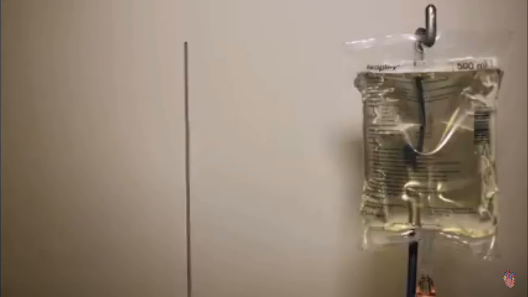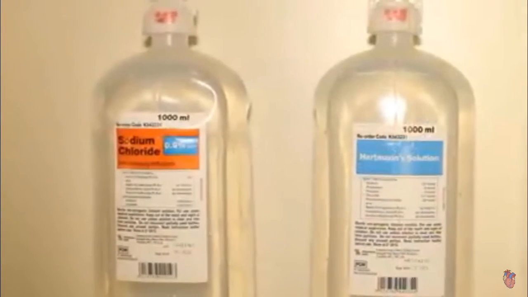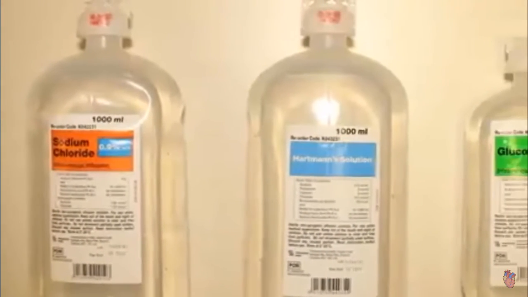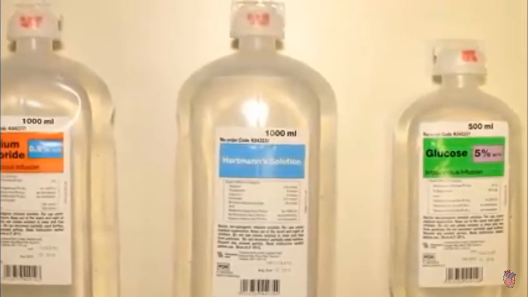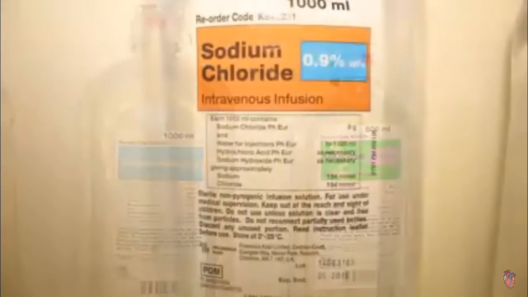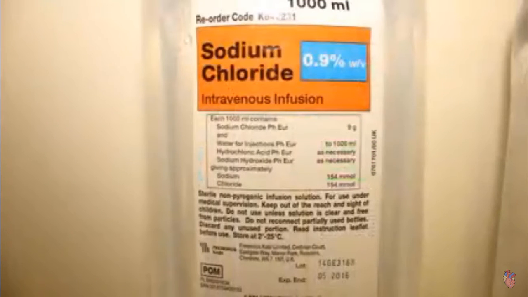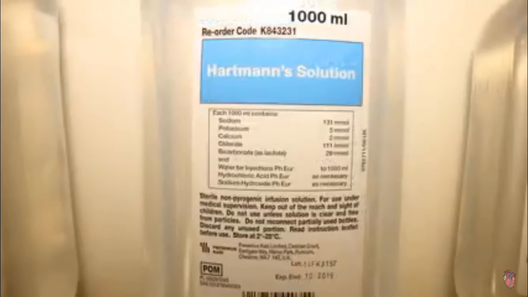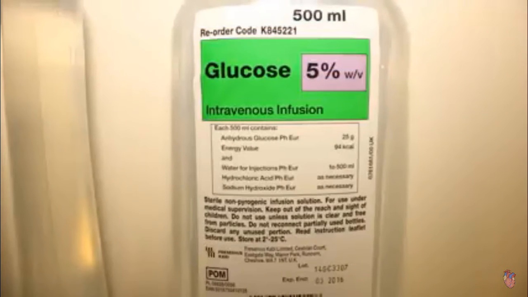There are three main types of fluid you will encounter on the wards: crystalloids, colloids, and blood products. Crystalloids are solutions that contain small molecules that can easily cross cell membranes. Examples are 0.9% sodium chloride, also known as normal saline, Hartmann's solution, and 5% glucose or dextrose.